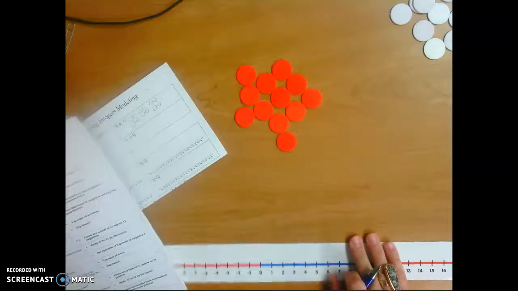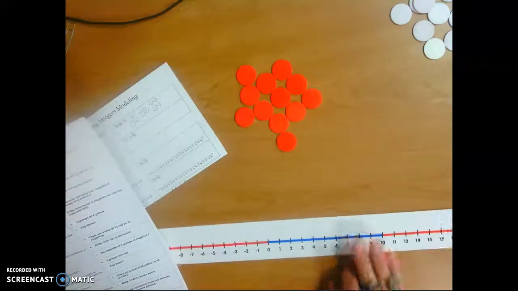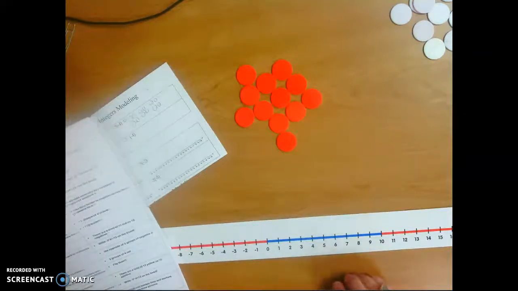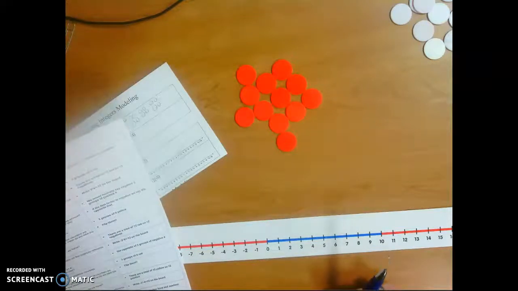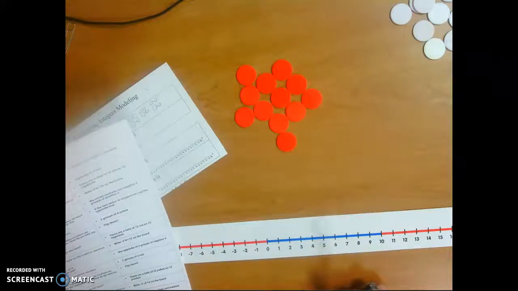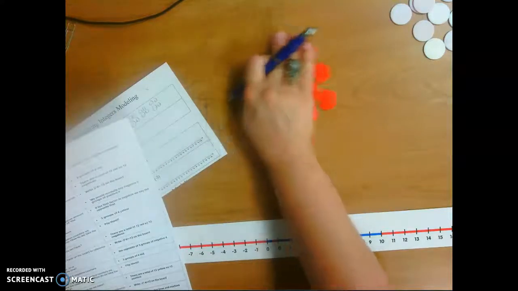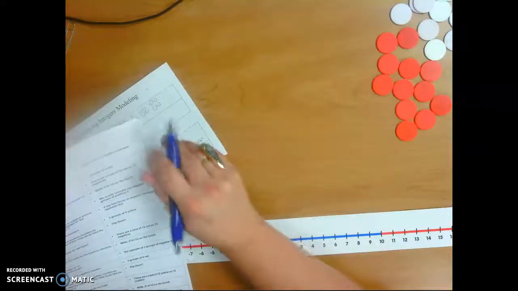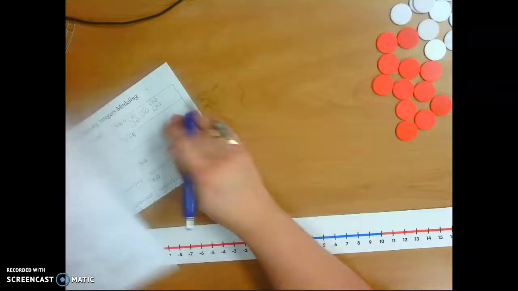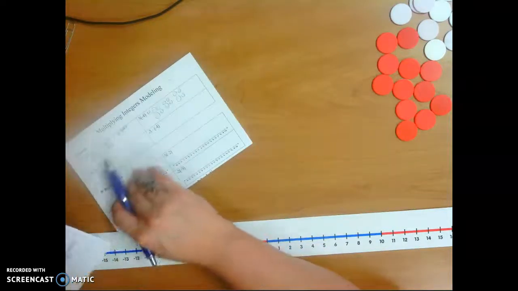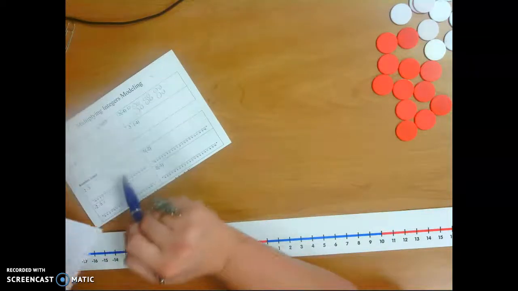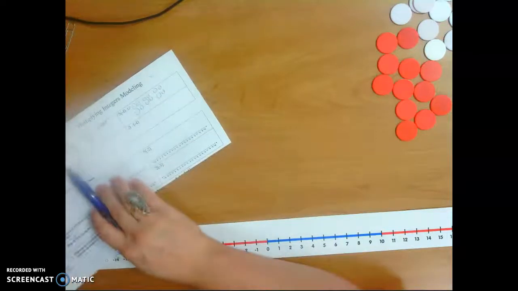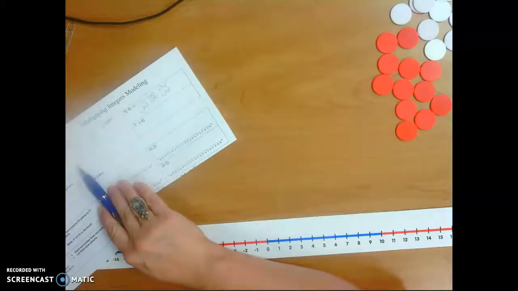Okay, now we will model negative 3 times 4. We would normally say negative 3 groups of positive 4, but is it possible for us to say negative 3 groups? Not really. So if you have a negative in the very front of your problem, the negative right here is going to say the opposite of. So the opposite of 3 groups of 4.